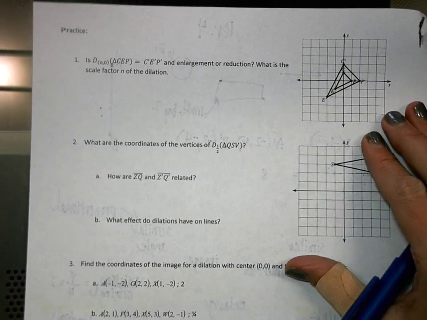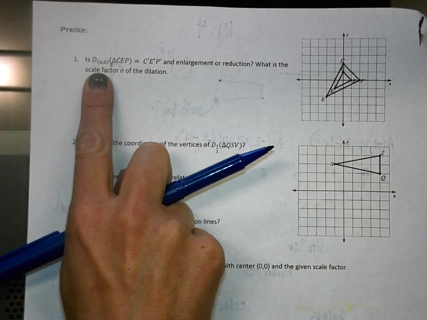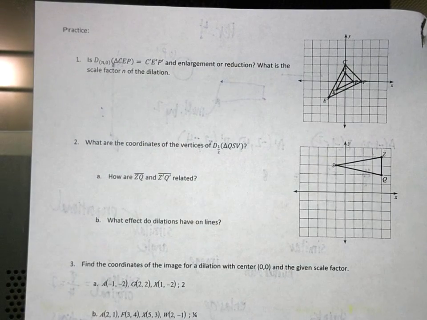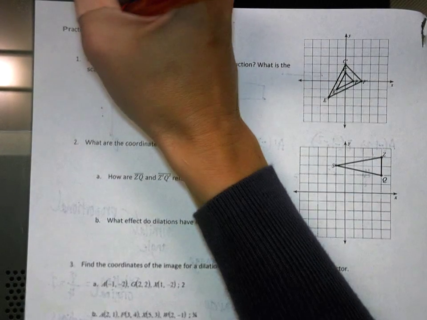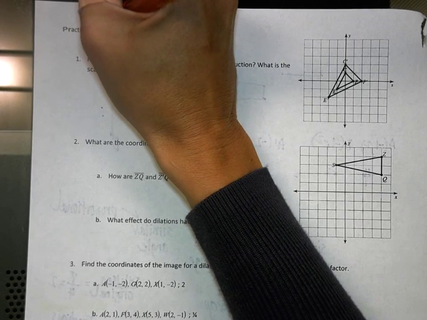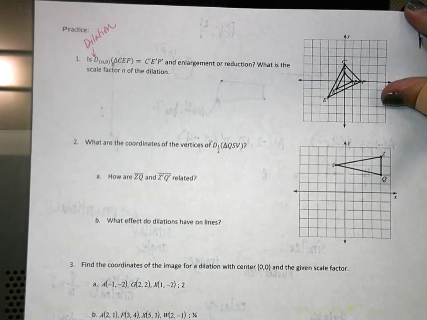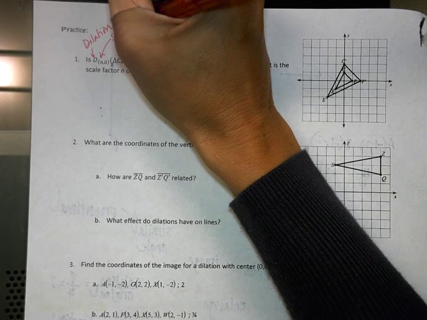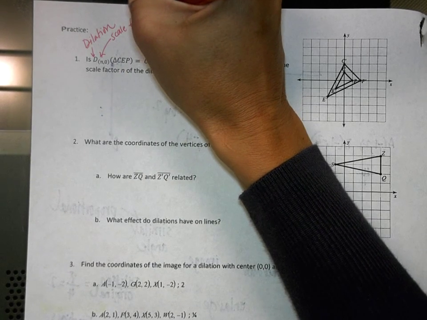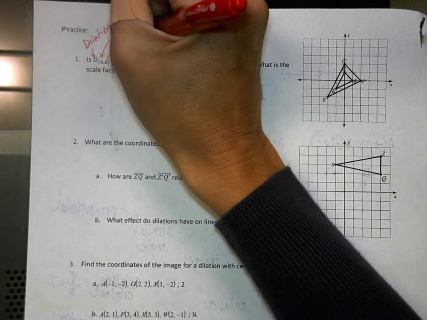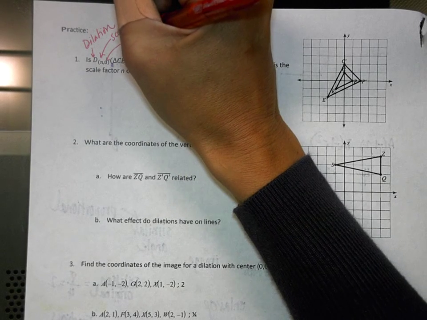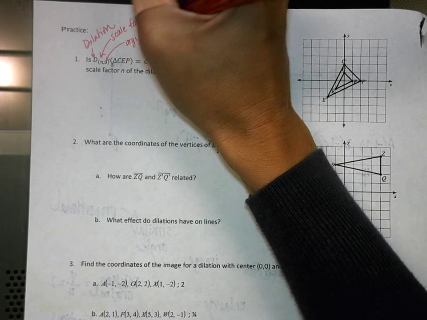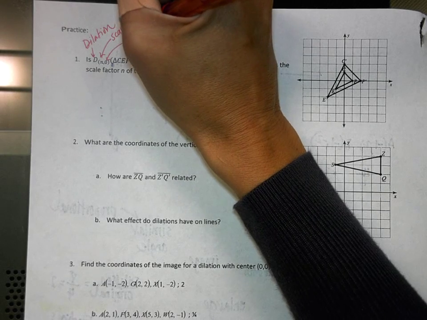Sometimes you will see this D, guess what D stands for? Dilation. Okay, so D stands for dilation. This N in the front stands for your scale factor. And then this is your origin, or where you would originally start your dilation.